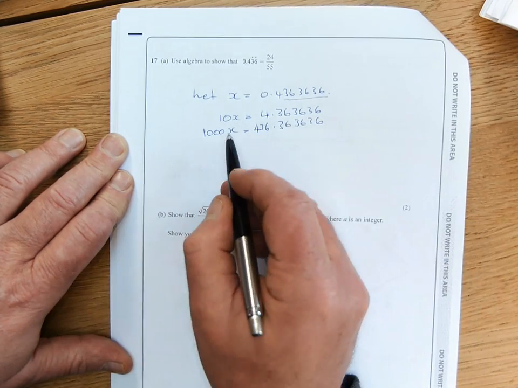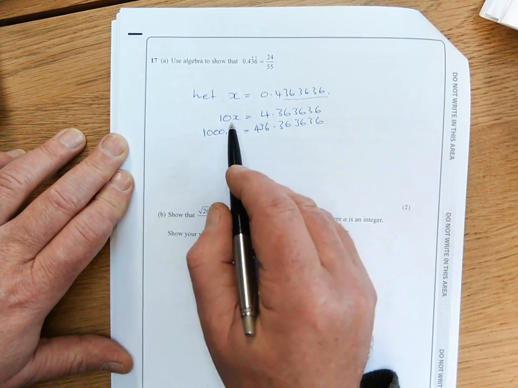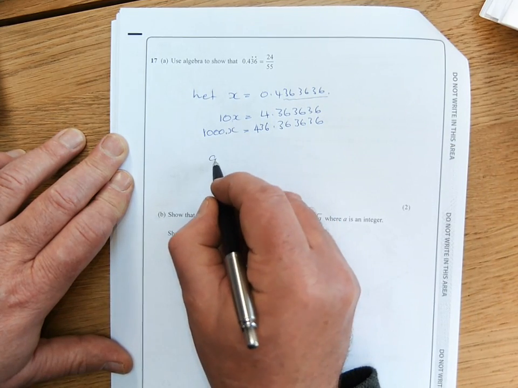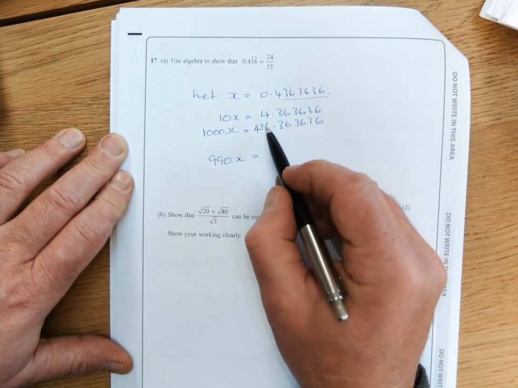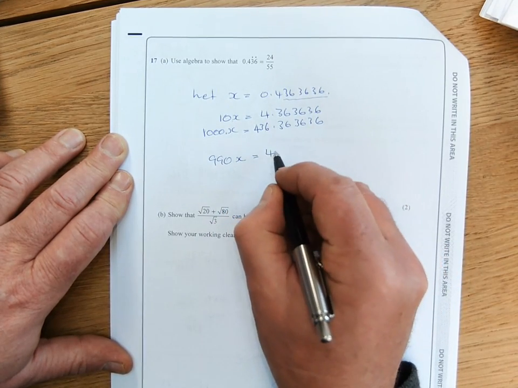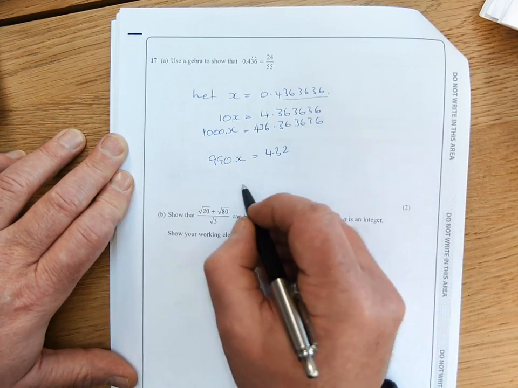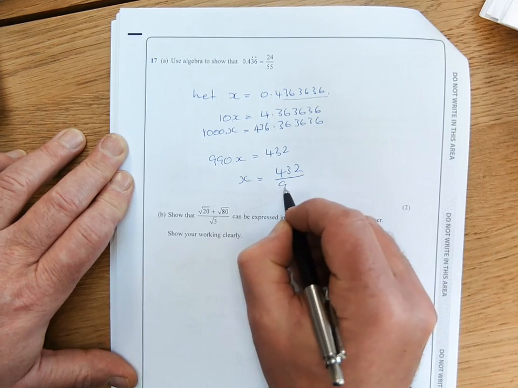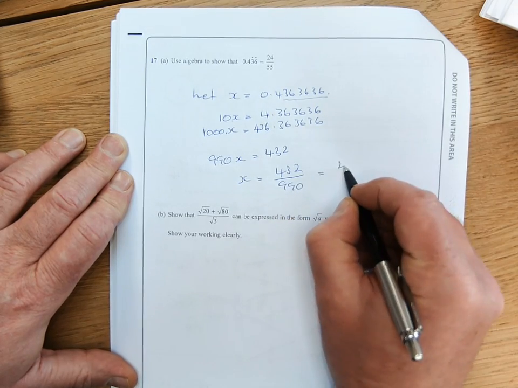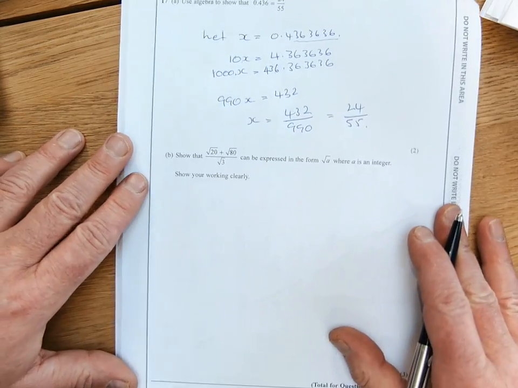436.363636. Now, if I subtract these two, so I do 1000x take away 10x, that's 990x equals 436 take away 4 is 432, and you notice this all cancels, which is what I wanted. So x equals 432 divided by 990 equals 24 over 55. Cool.